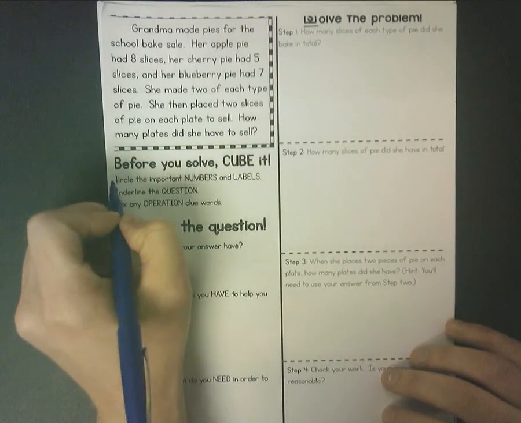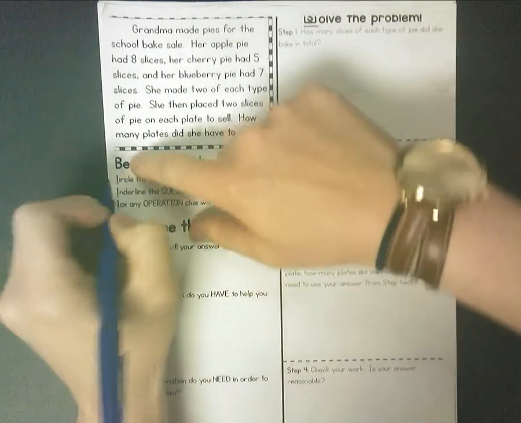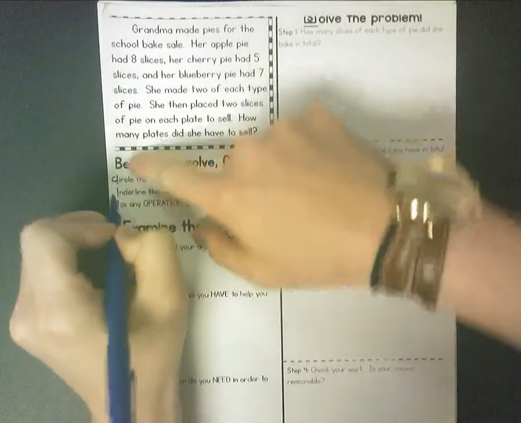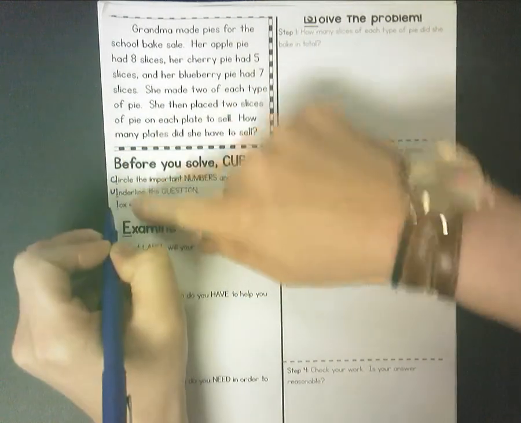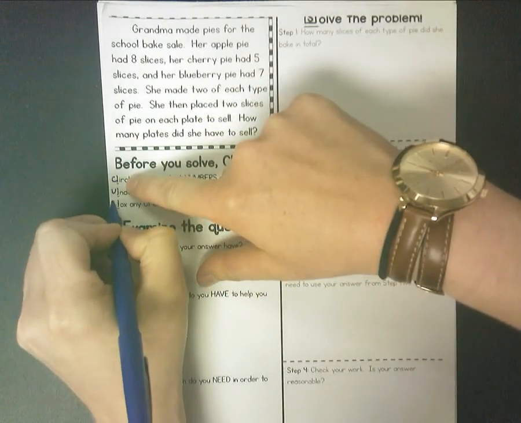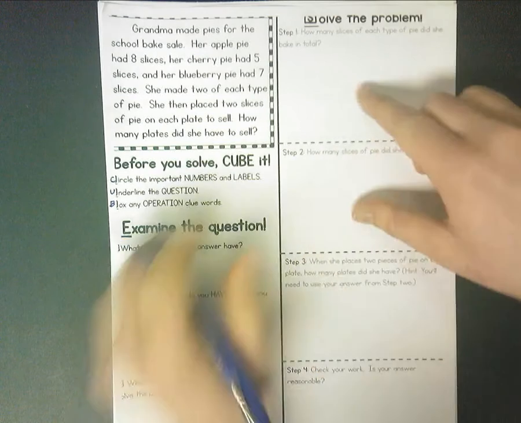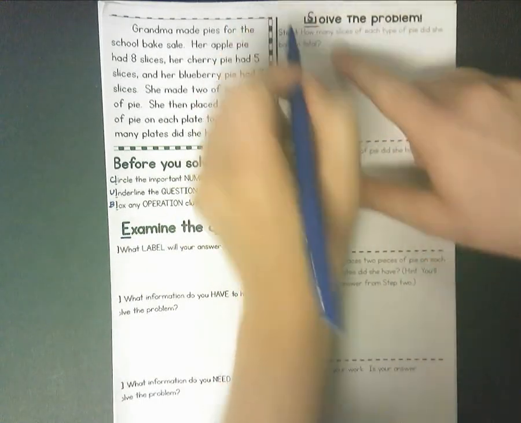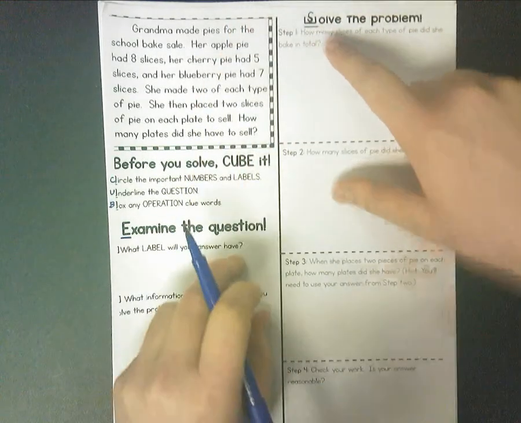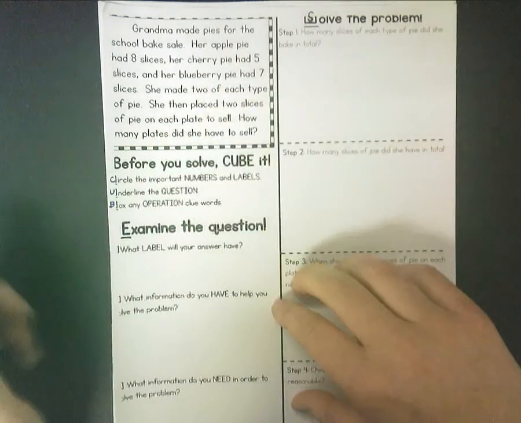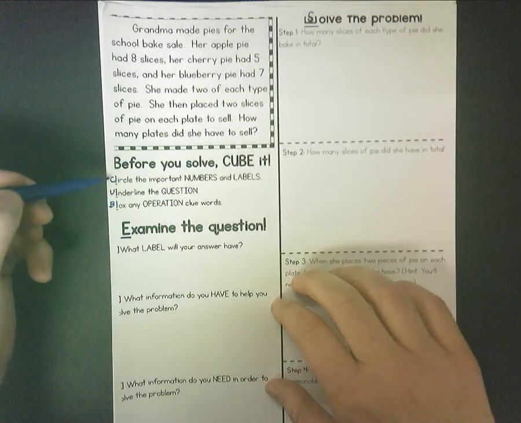And these letters are blocked out from the side. So this should be a C to make the word circle, a U to make the word underlined, a B to make the word box, and then examine the question is E, and this should say solve the problem. That should be an S. So the letters are C-U-B-E-S to make CUBES. So we're going to do all of those steps that go with each of the letters of the word CUBES to help us solve this problem.